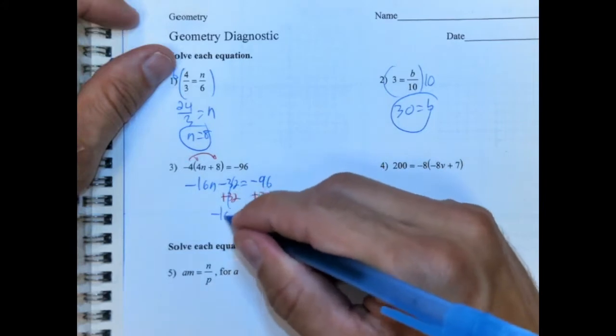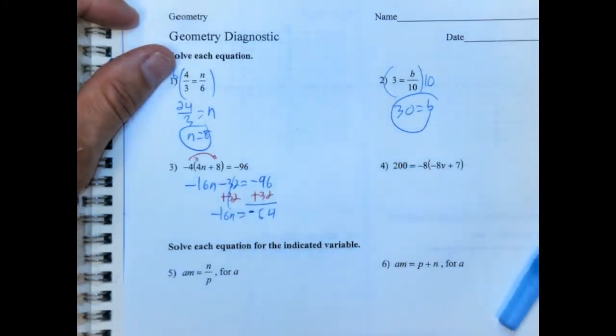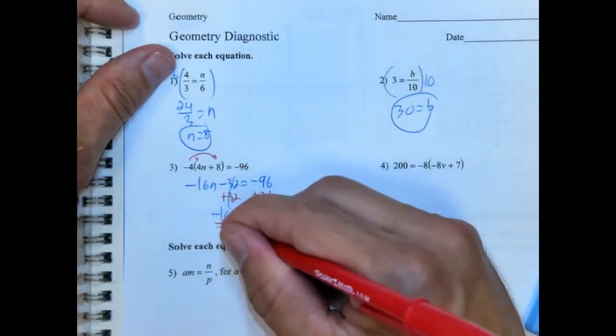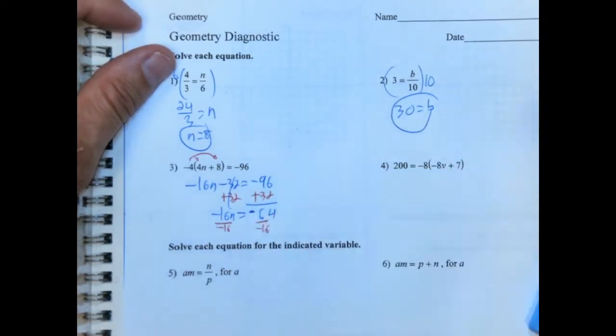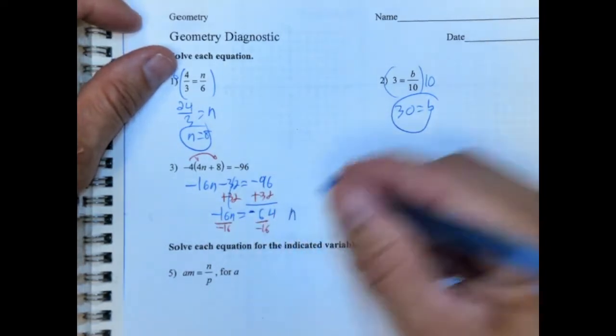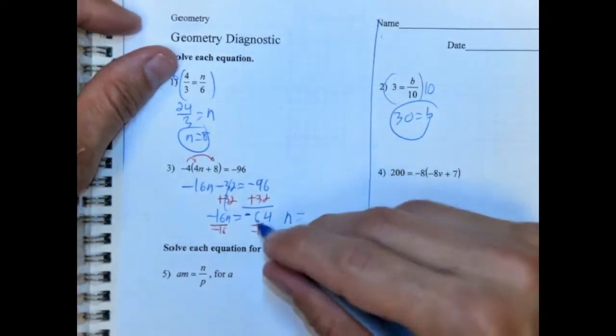So we have negative 16n equals negative 64. We're going to divide by our coefficient, which is negative 16. I'm going to run out of room here. n is going to be equal to positive 4.